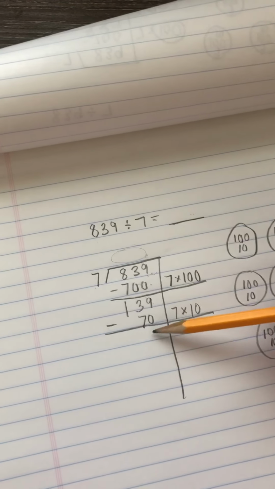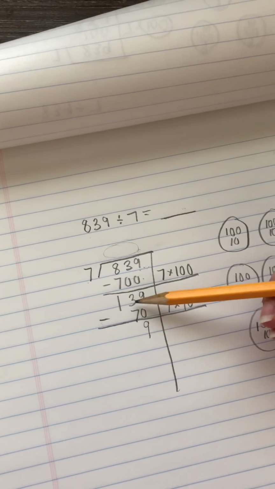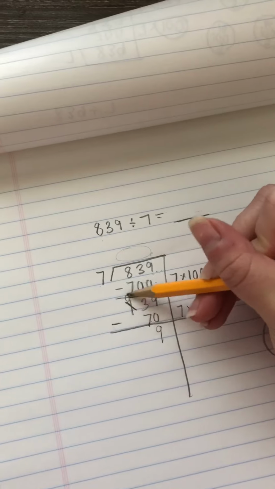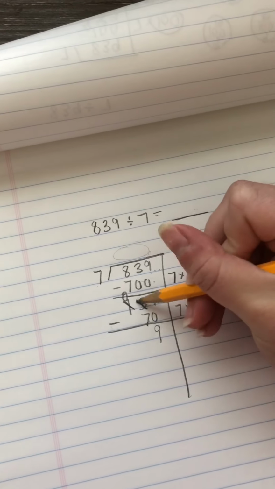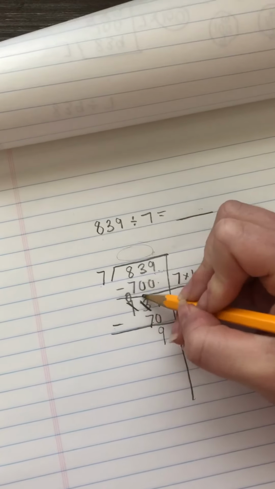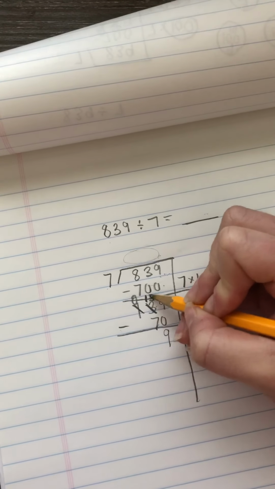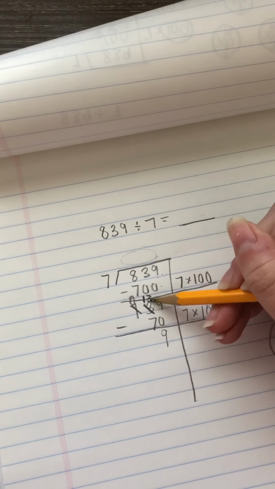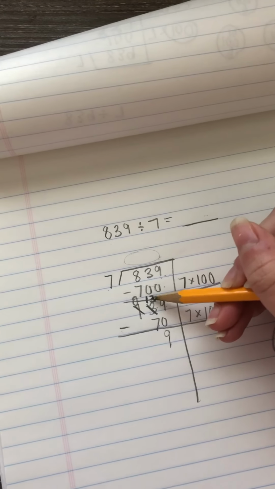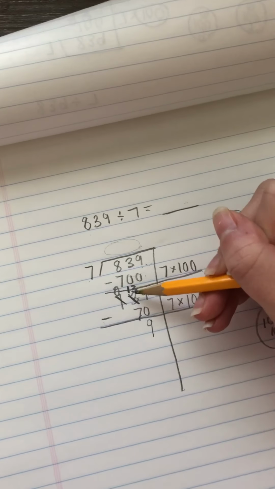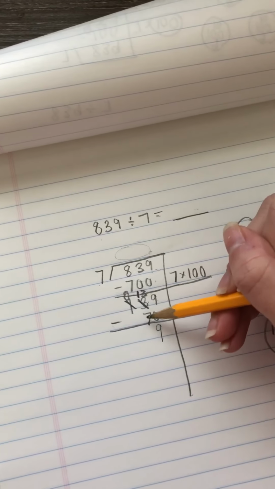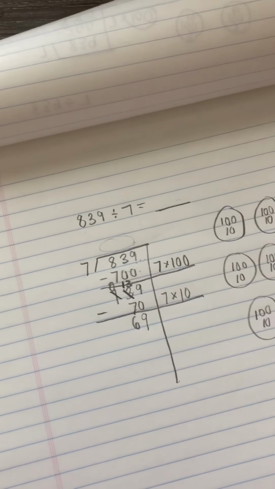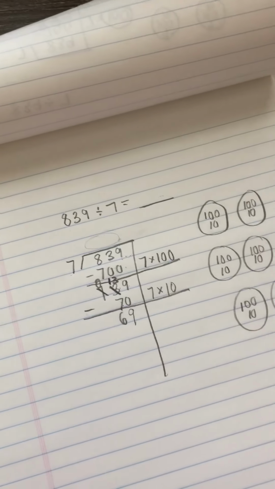9 minus 0 is just 9. I'm running into an issue here, though. I cannot take 70 from 30, so I'll have to regroup 100. So that leaves me with no hundreds left, but I'll add that 100 to my 10. So instead of just 30, I now have 130. I'm just writing 13 on top here, though, because since this is in the tens place, I know that this 13 really represents 13 tens, or 130. So 13 minus 7, or 130 minus 70, is 60. So now I have 69 left.